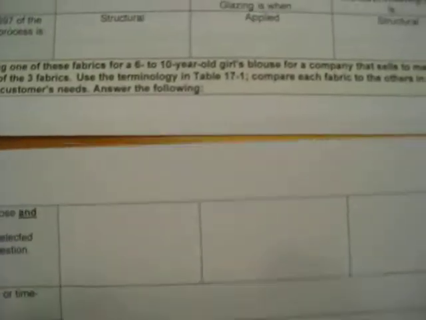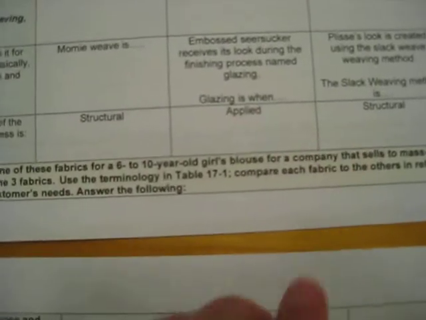So you're gonna tell me basically and simply that it's either structural or applied. That's all you have to write in this, okay? You're gonna further discuss this later in the rest of your chart, okay? Because based on what you learned here, you're going to be able to answer these other questions, okay?